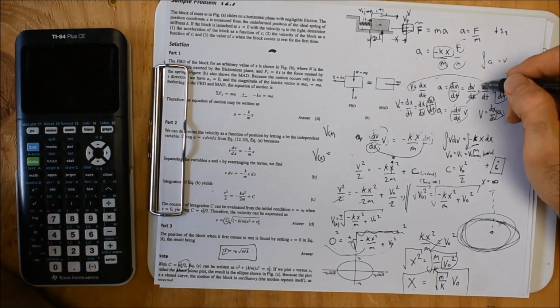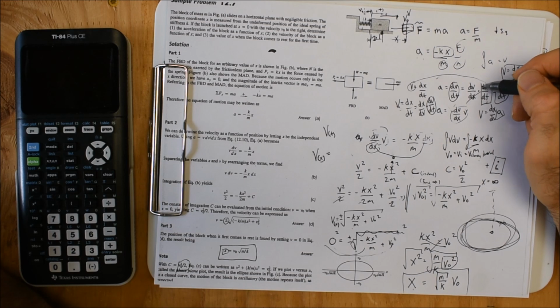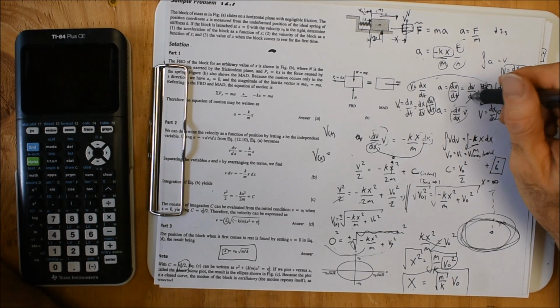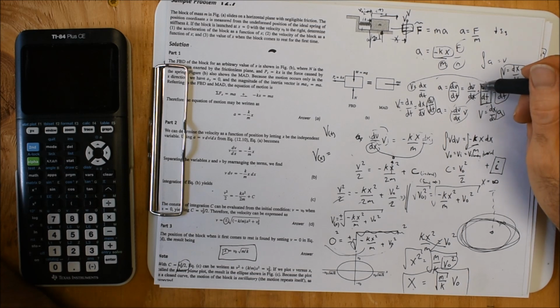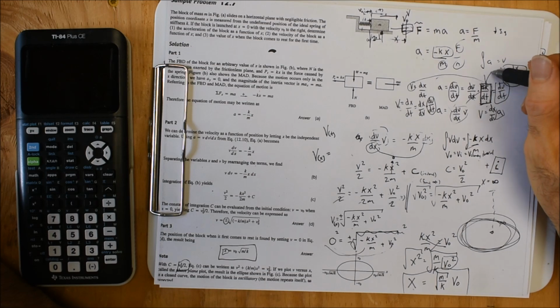But you know that dx/dt is the definition of velocity, change in position over change in time. It's so crazy how you don't see the basics here. All you see is high-low, hieroglyphics. All right, and then throw a V in there.